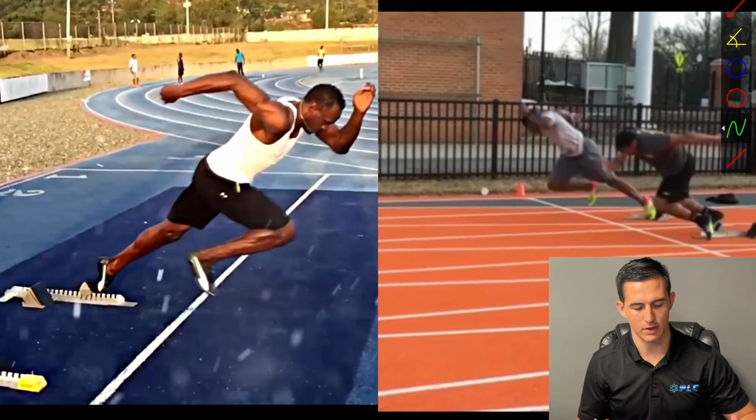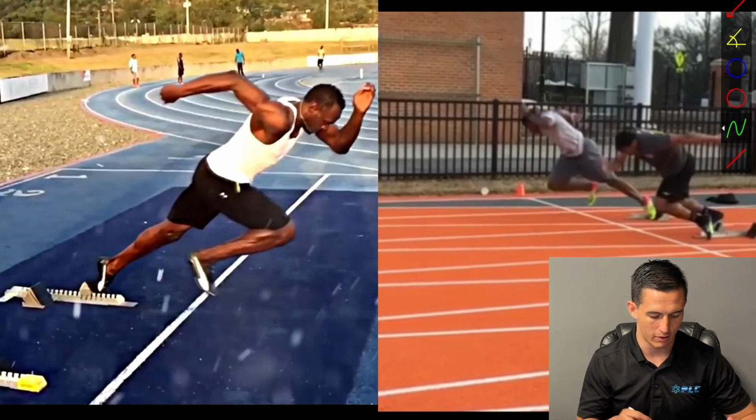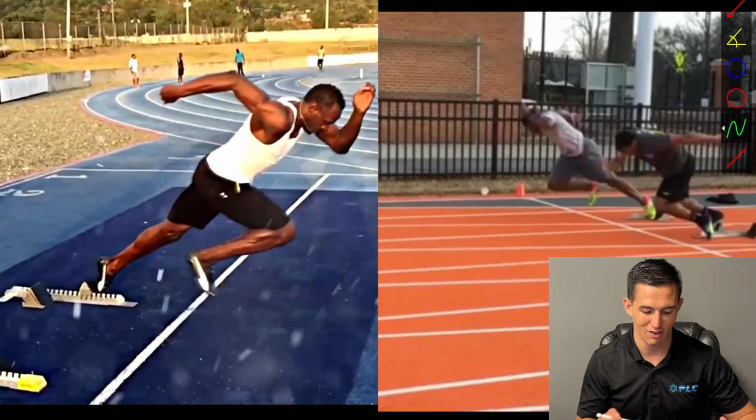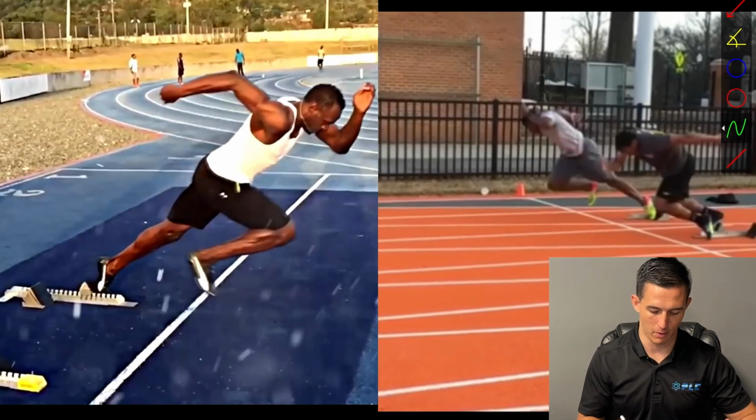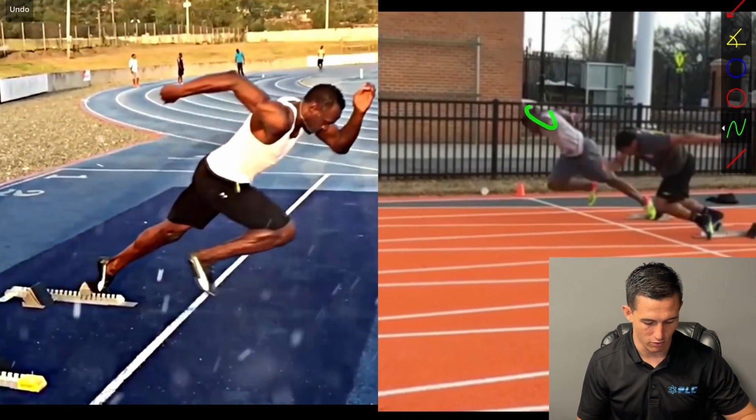Okay, so I don't think there's a big difference from a technique perspective in what Christian Coleman's doing and what Usain Bolt's doing that pertains to the height, right? I think it's just different coaching showing, where you can see Christian Coleman has a really high left elbow, and Usain Bolt has a high left elbow, but he's not bringing it all the way up over his head. He's just driving through.